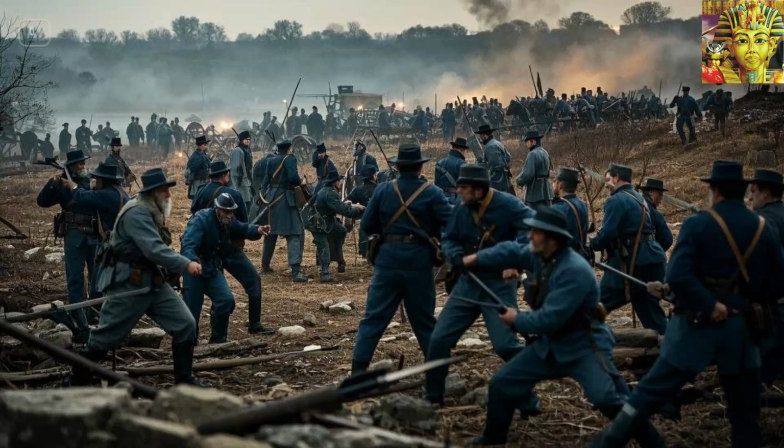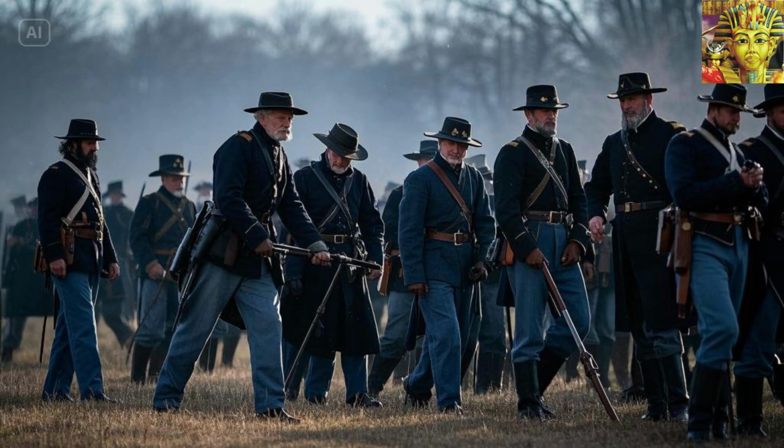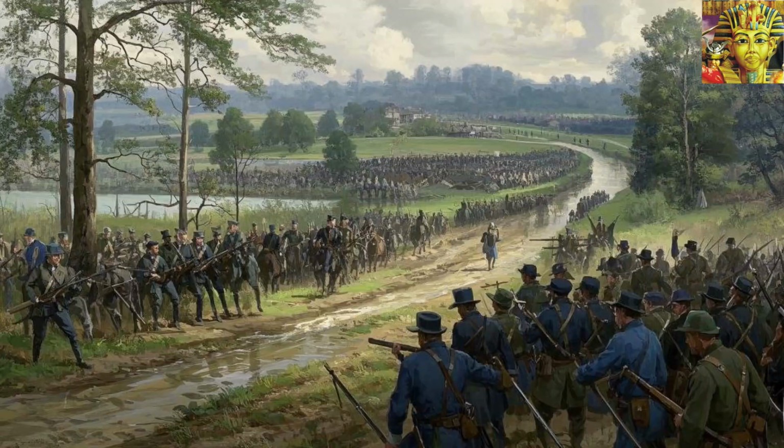The lessons learned at Fredericksburg would influence future military operations and contribute to the development of new tactics and strategies. The battle's legacy would be felt for years to come, shaping the course of the Civil War and the eventual outcome of the conflict.